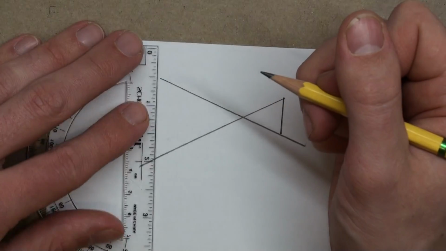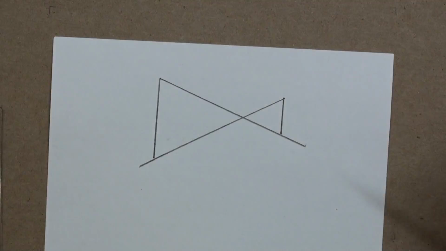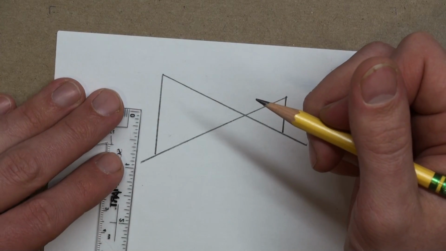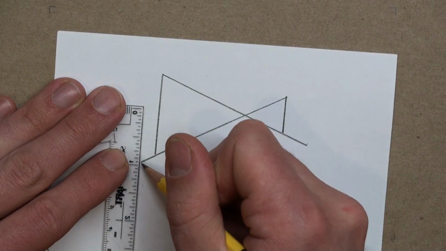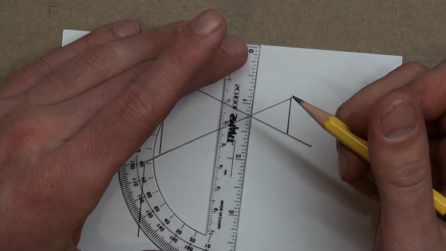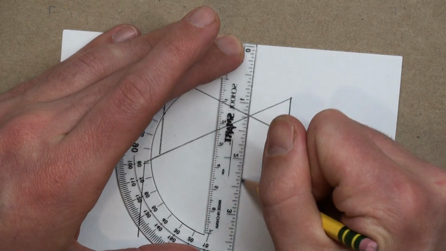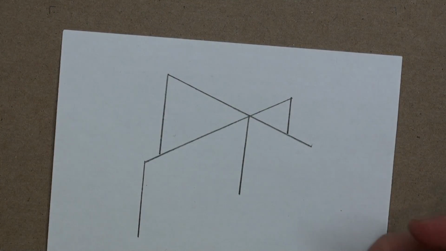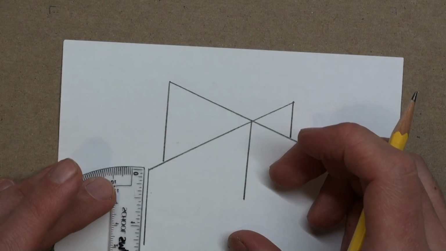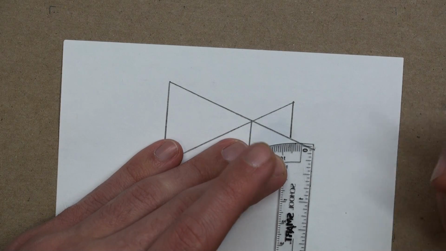And this one comes straight down to this one. This one comes straight down. This one comes straight down.